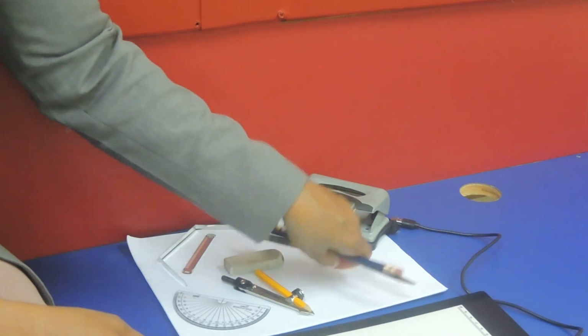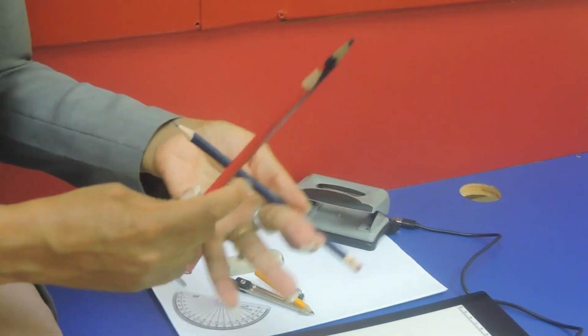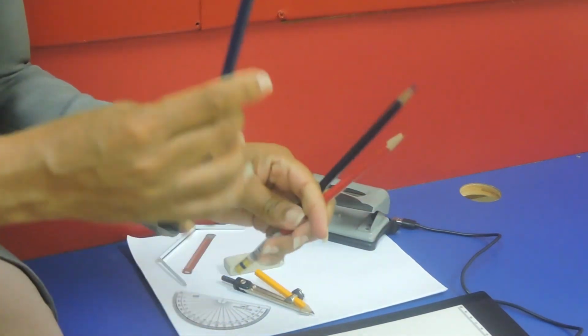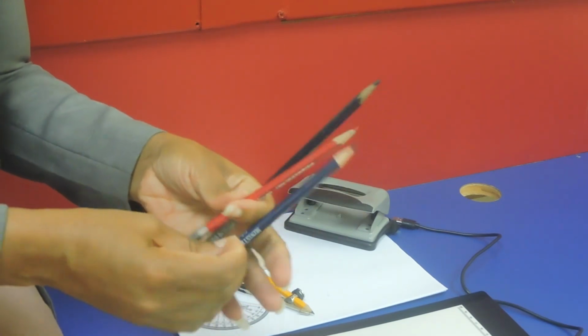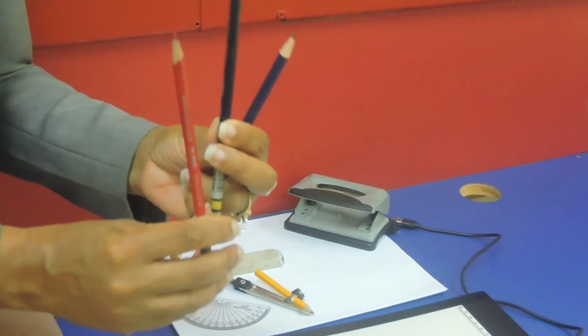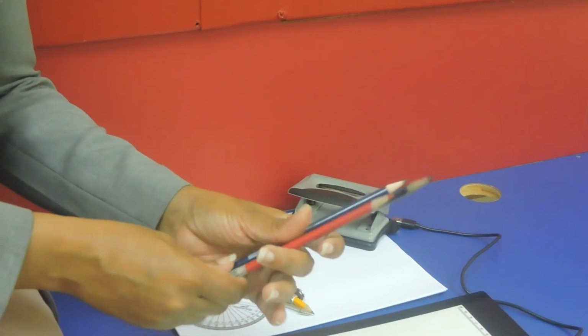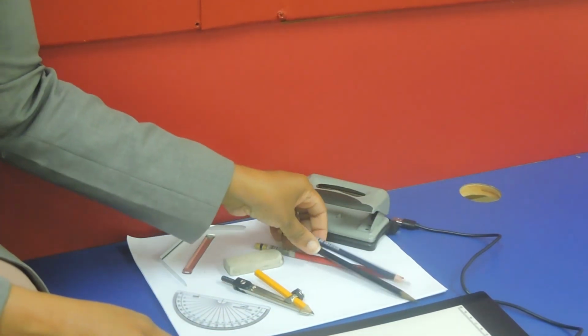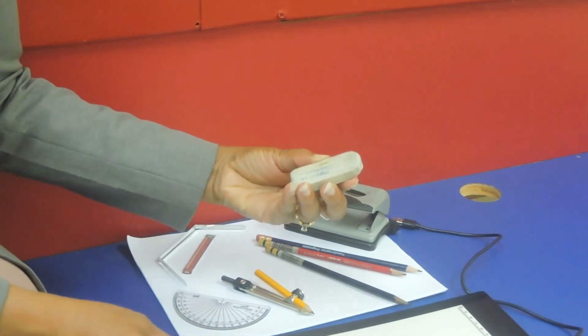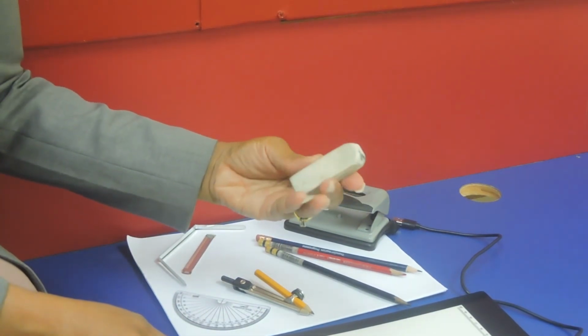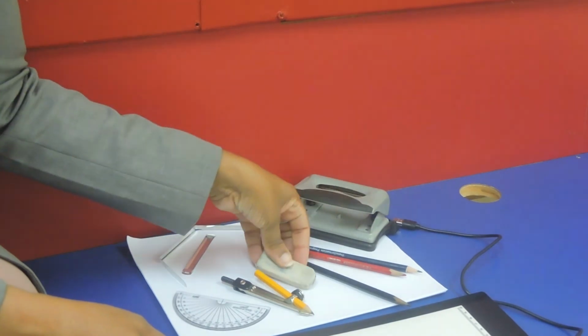Right? We need pencils, drawing pencils, and here I have a regular pencil with a lead point, and then I have 2 others, one with a blue point and one with a red point. So 3 pencils that I'm using here. A nice large eraser. You can see that I use this a lot, right? So a nice large eraser.